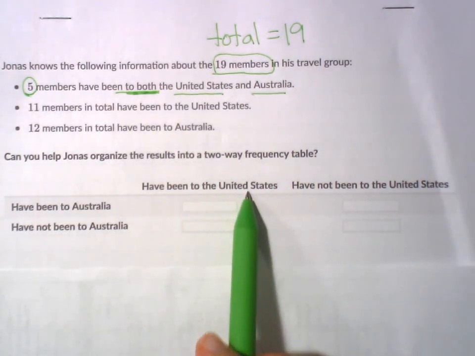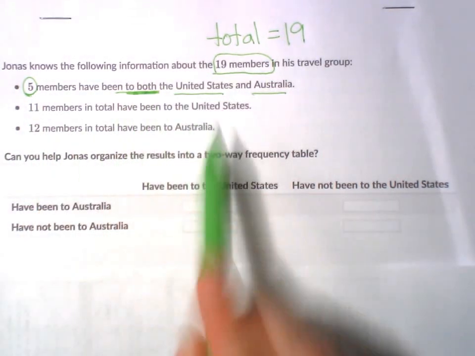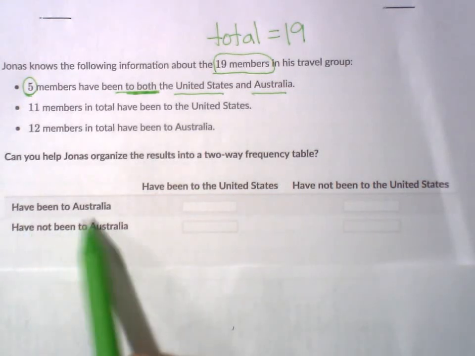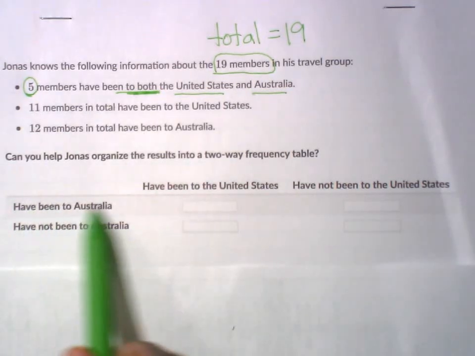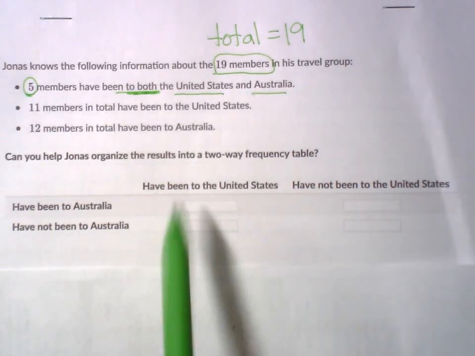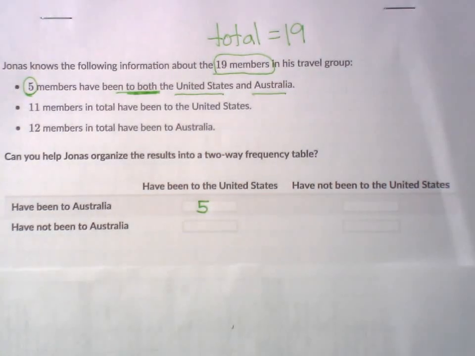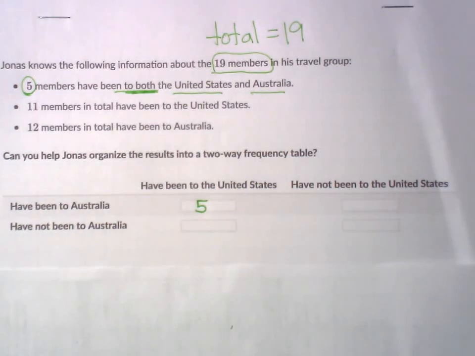Okay, well, let's look at our table. Have been to the United States, have not been to the United States. Well, these 5 people have been to both, so we're in the have been to column. Have been to Australia, have not been to Australia. They've been to both, so they've been to Australia and they've been to the United States. 5. So 5 people have been to the United States, have been to Australia.